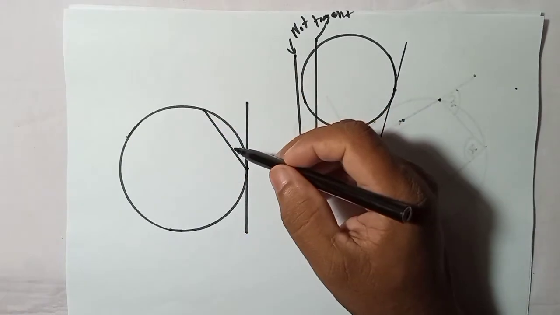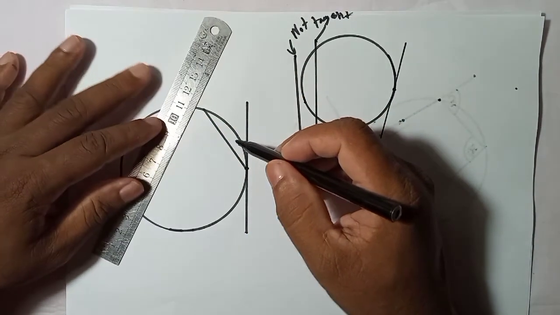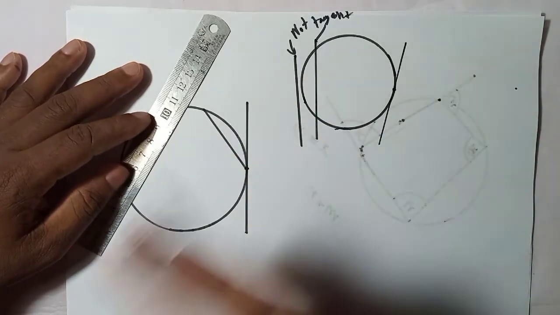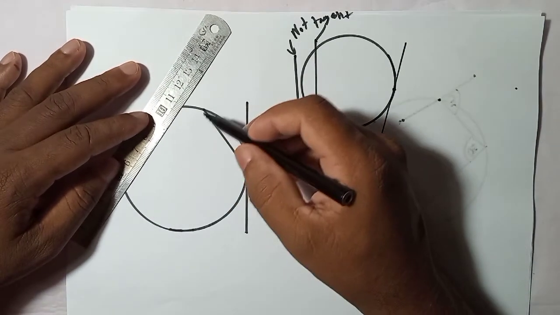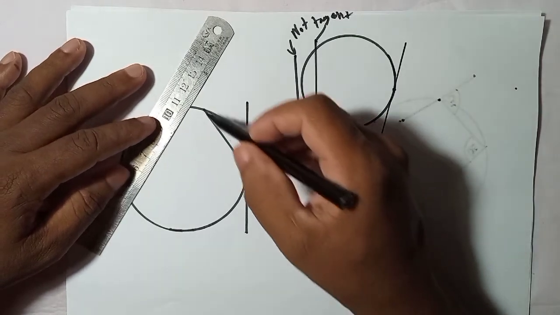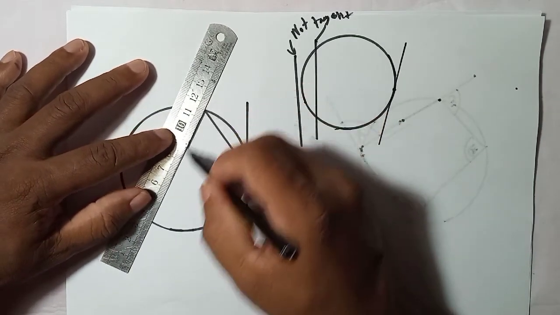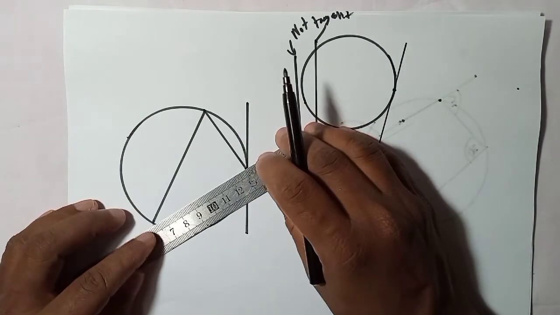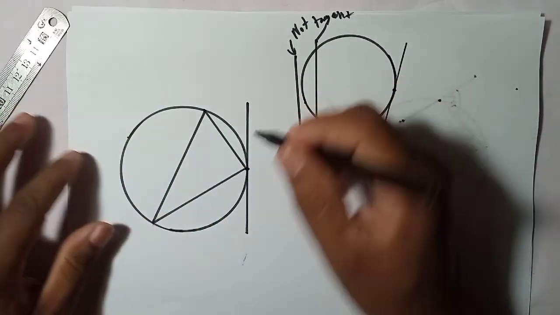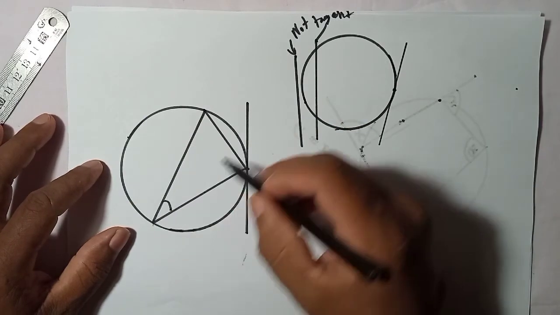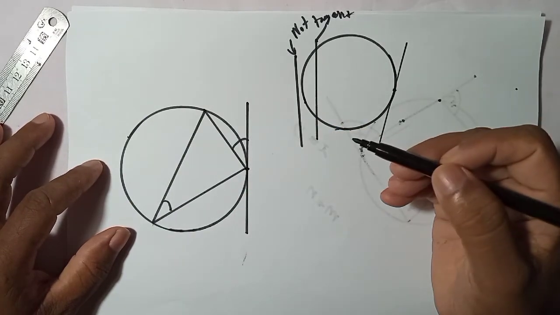And then normally we call it the subtended angle at the circumference by this chord, like this. Now this angle and this angle are equal, right?